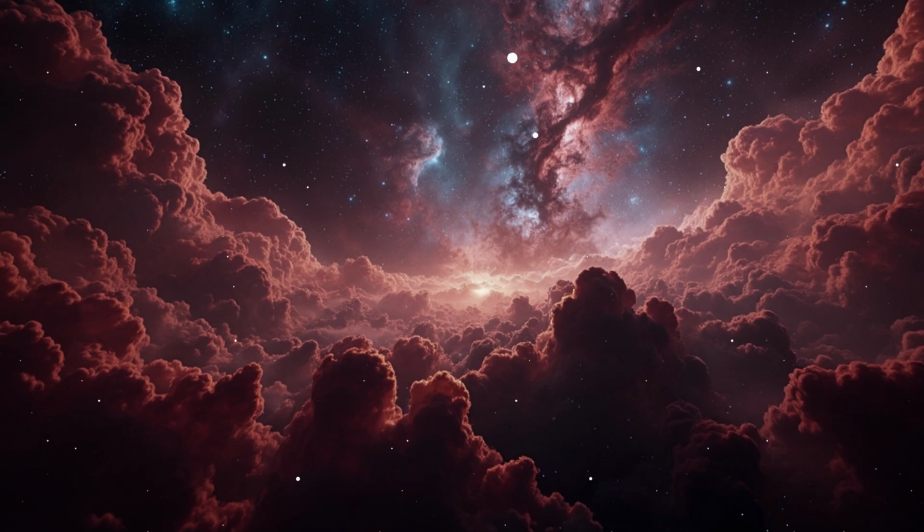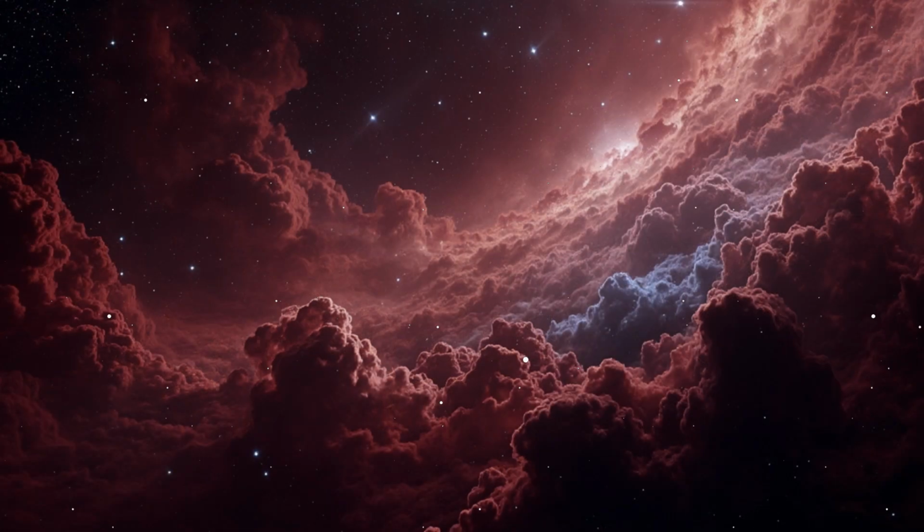The sight of a red giant is striking even from Earth. Stars such as Betelgeuse in Orion or Aldebaran in Taurus represent this stage: large, cool, and nearing the end of their nuclear burning. Though they appear calm, they are undergoing profound internal changes that will soon reshape them entirely.